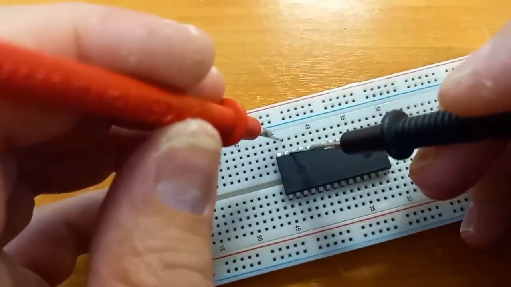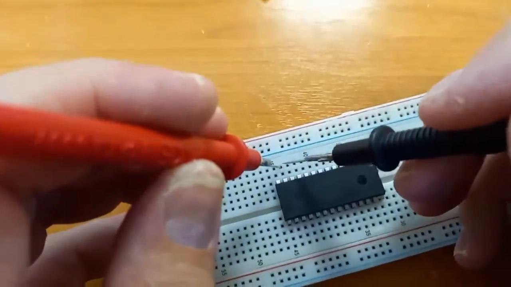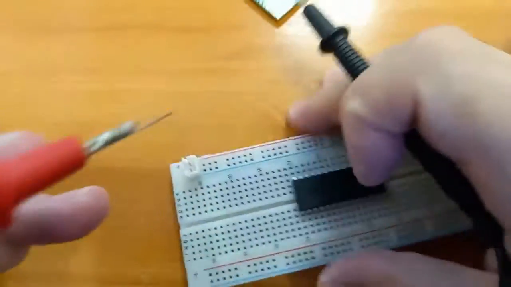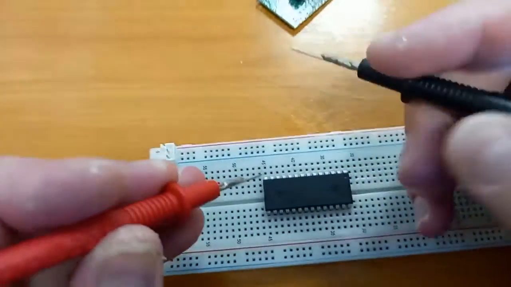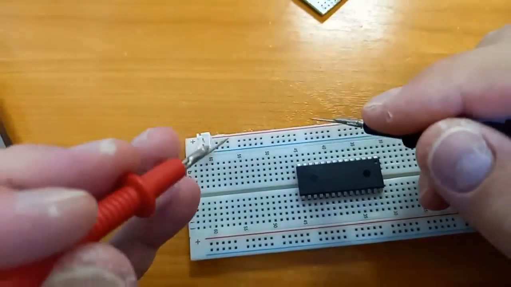If we check this leg, you see this leg is connected with this hole. This whole metal strip connects with this leg.